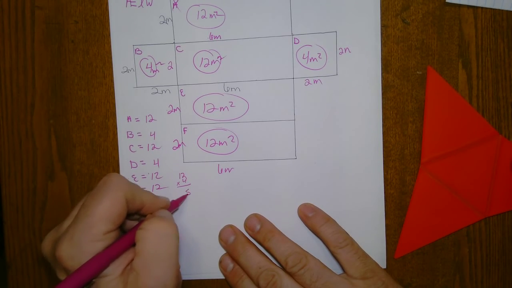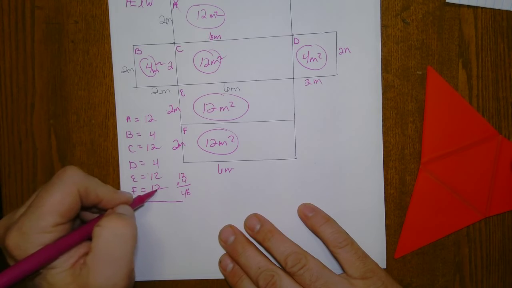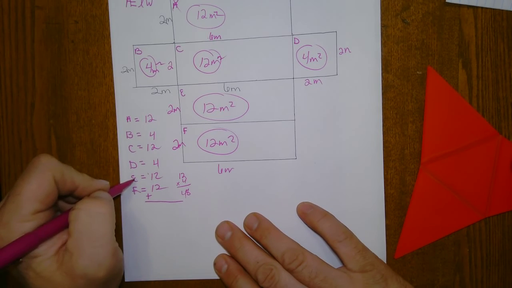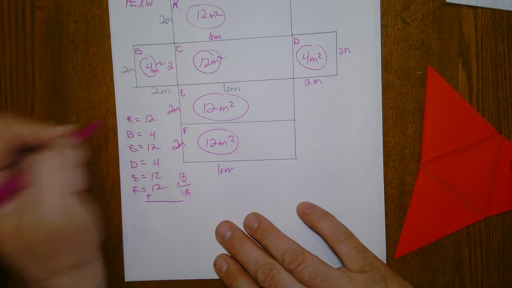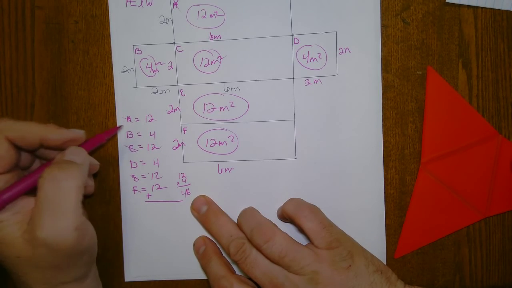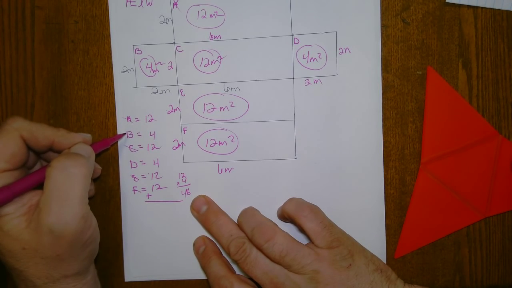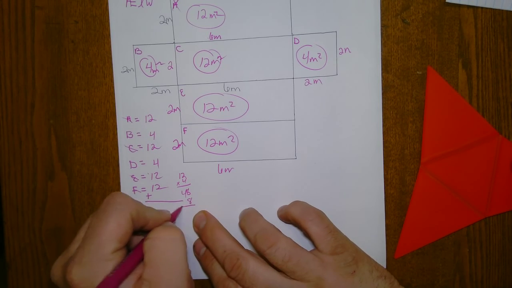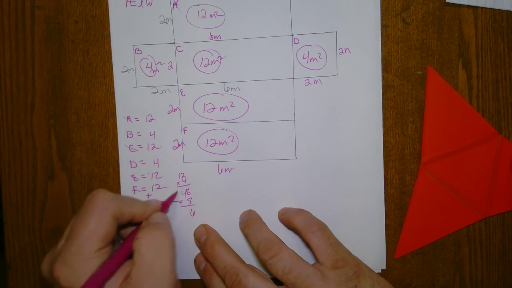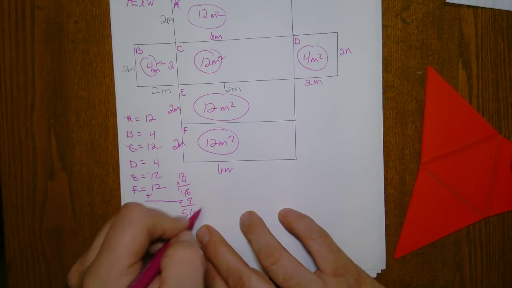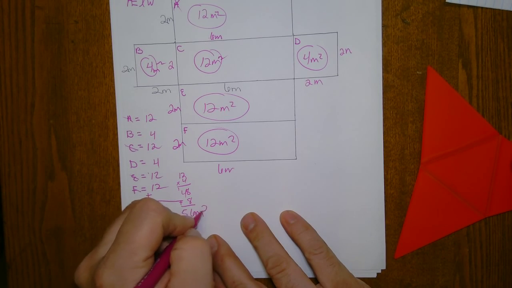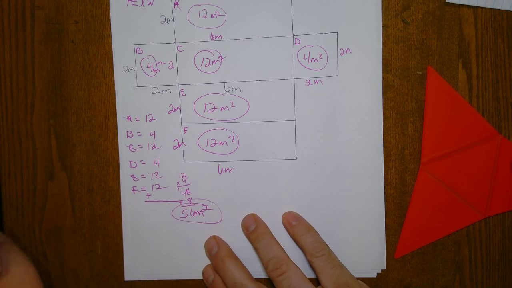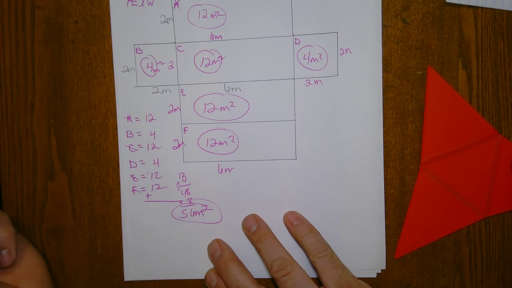And we're going to get 48, right? So that takes care of F, E, C, and A. So we have a total of 48 there. It just leaves us with D and B, which are 4 plus 4 is 8. So we take and add that 8 onto our 48. We're going to actually end up with 56 meters squared. And that is how you do a net.